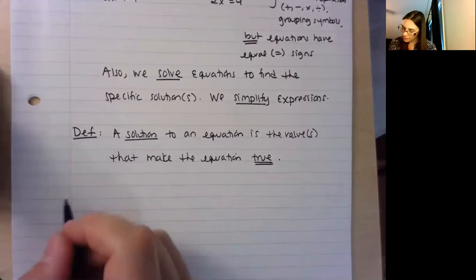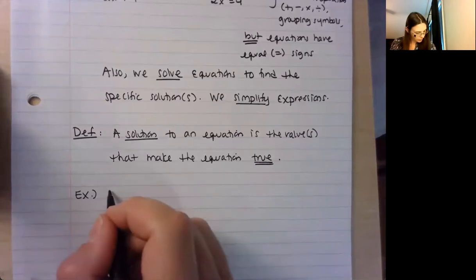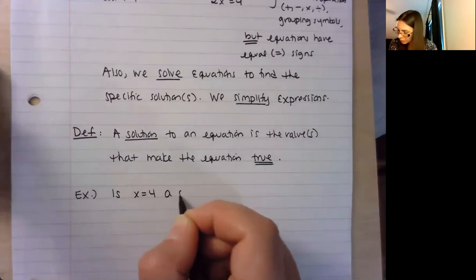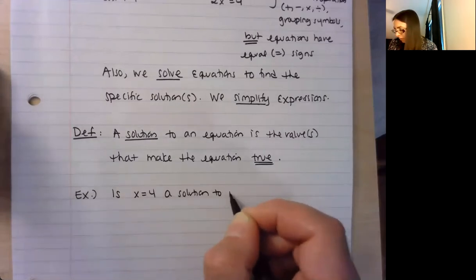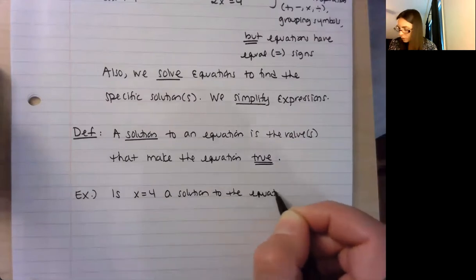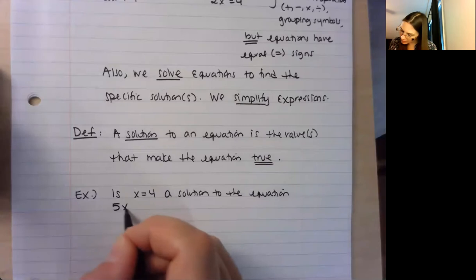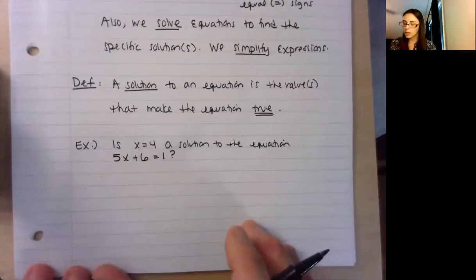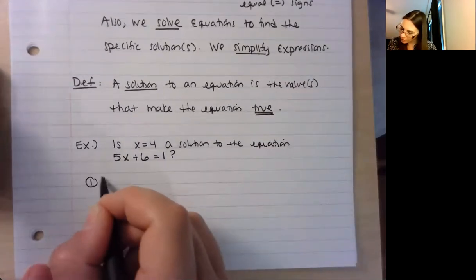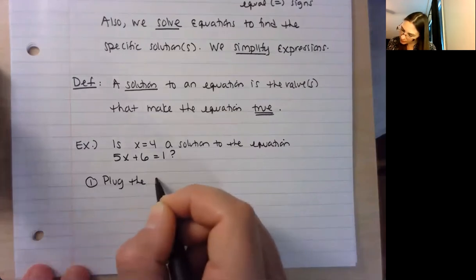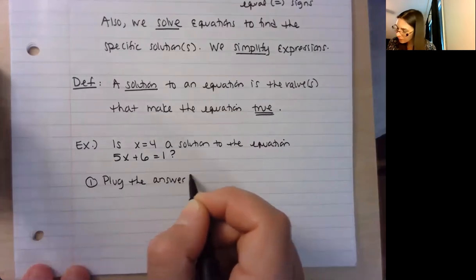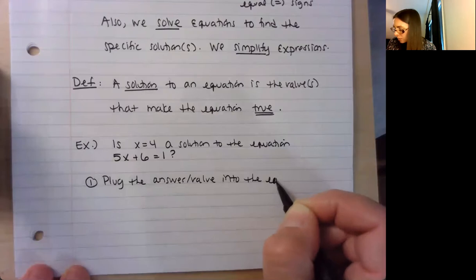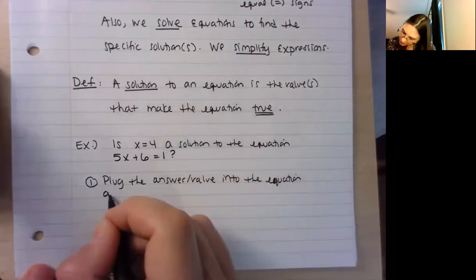So let's do an example. Is x equals 4 a solution to the equation 5x plus 6 equals 1? So how do you determine this? What you need to do is plug the answer or value into the equation and simplify.